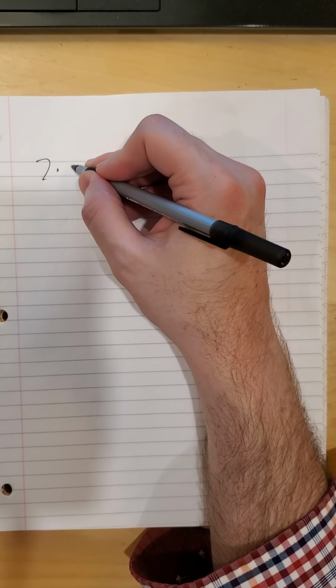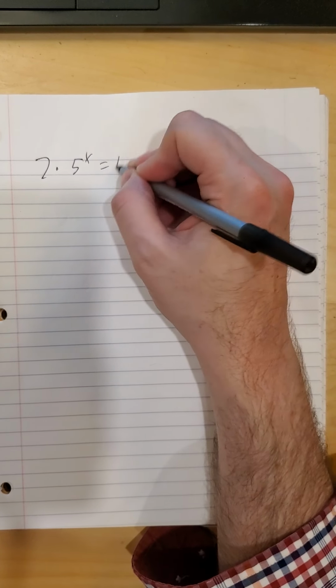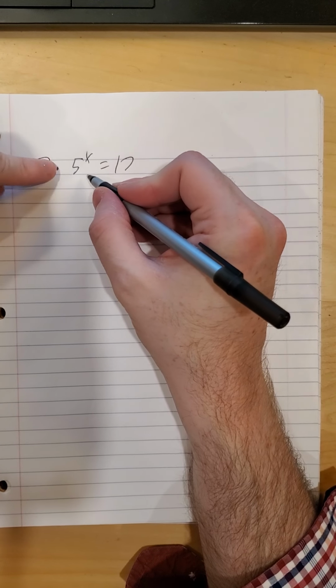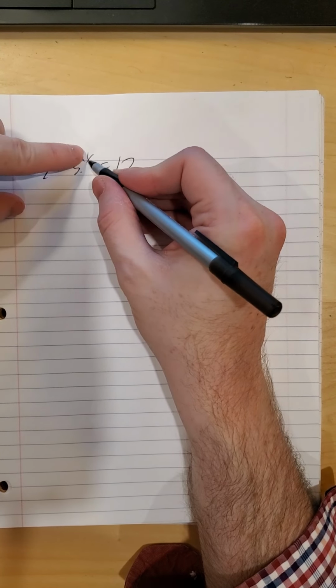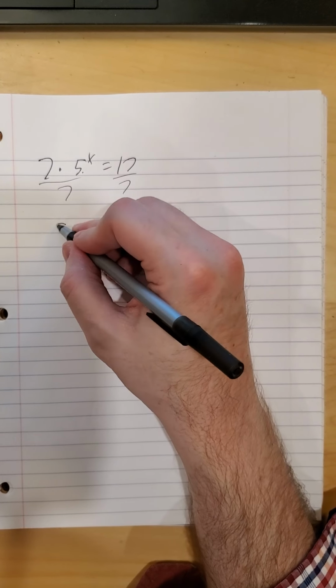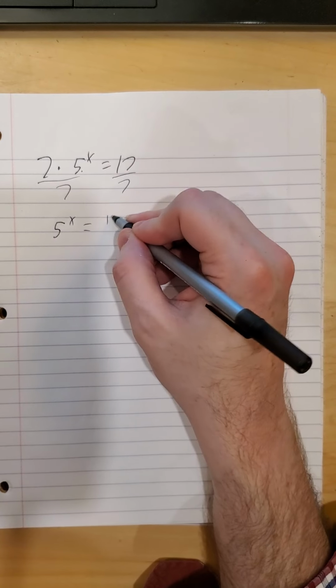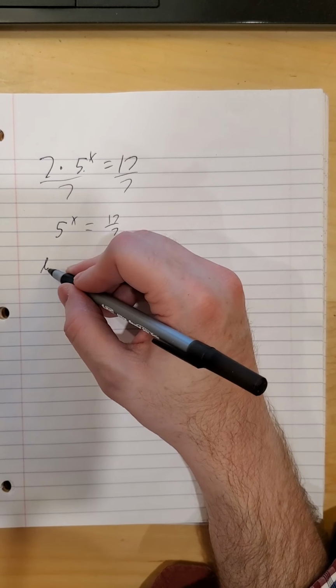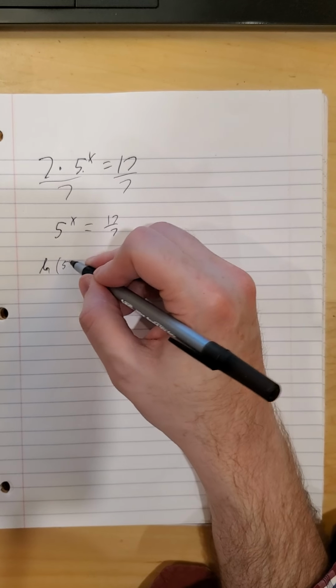Alright, so next one we'll look at 7 times 5 to the x is worth 17. This one I don't have just a base to a power with its own side of the equal sign, so I'll fix that first. So 5 to the x is worth 17 sevenths. Now I can do my usual, I'll take the natural log of both sides.